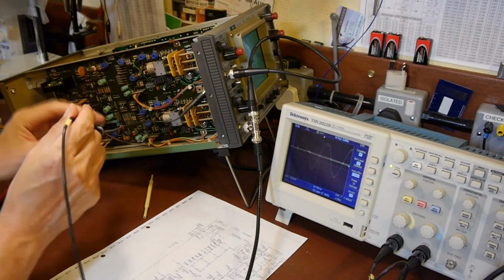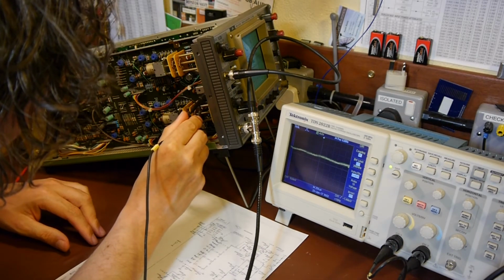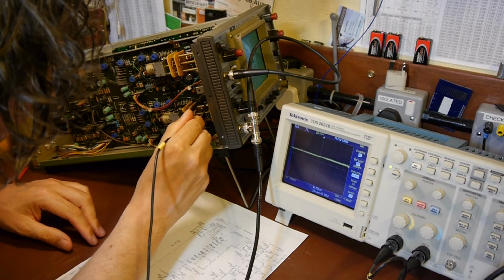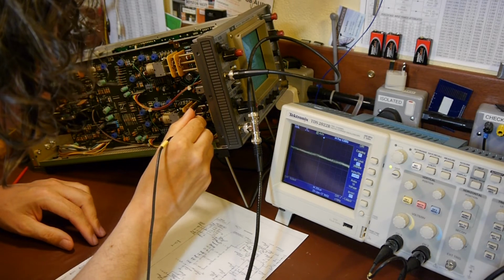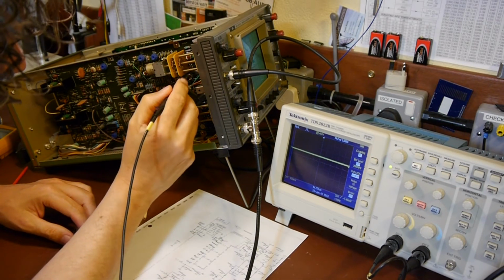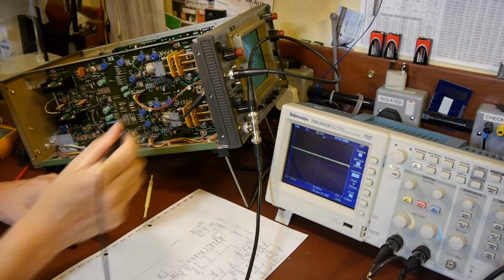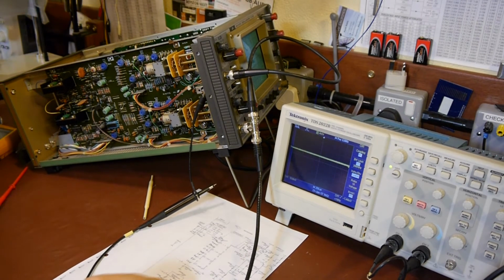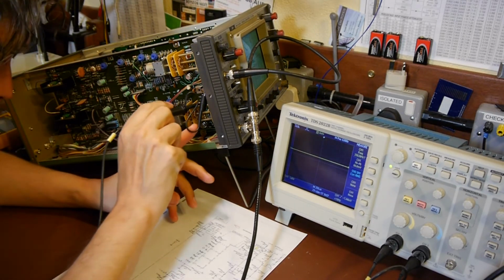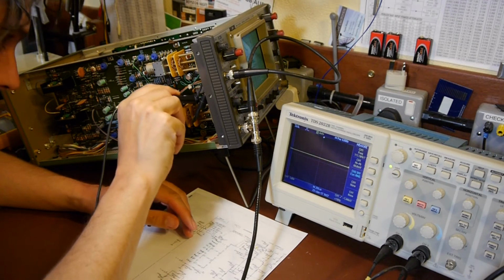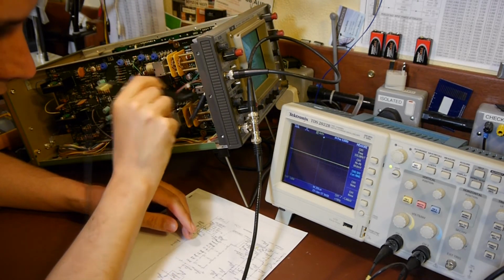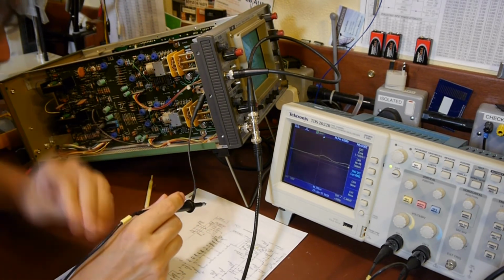Let's look at the same point on channel 2 now. We've got nothing there. So there's a bombshell. Go back and check the other one. So we've definitely got nothing coming out of our voltage divider stage. Yeah, we're not getting a signal there. That can't be right.